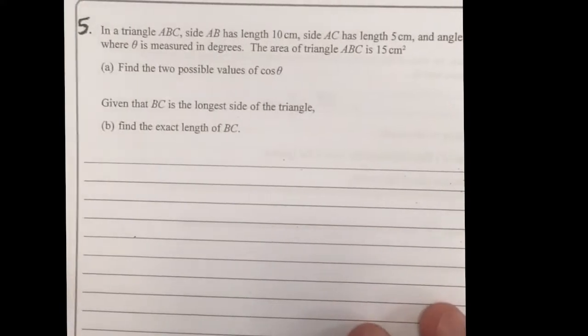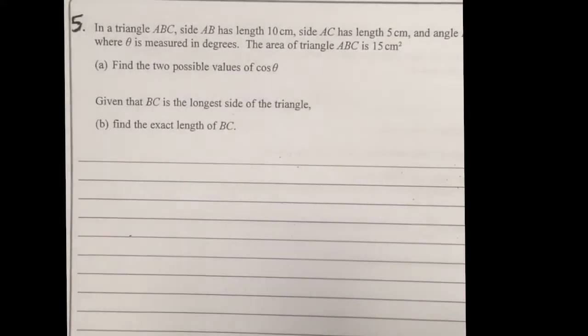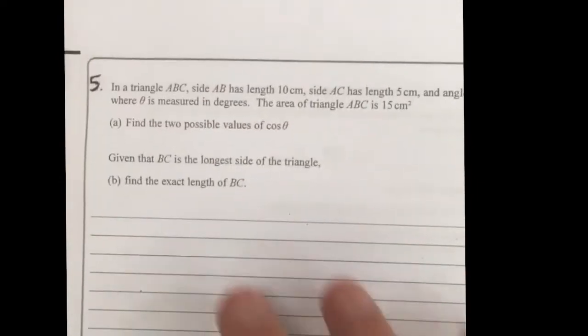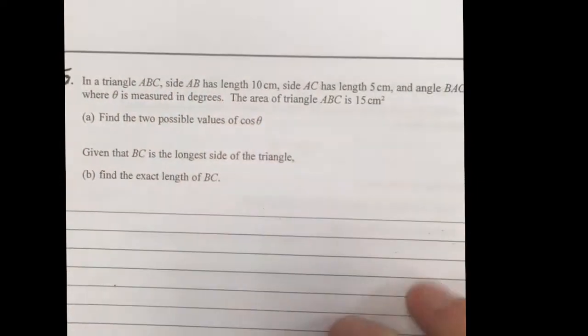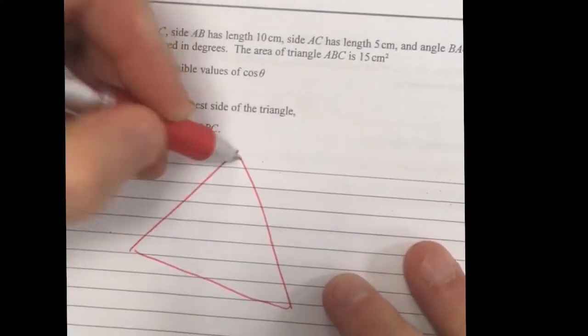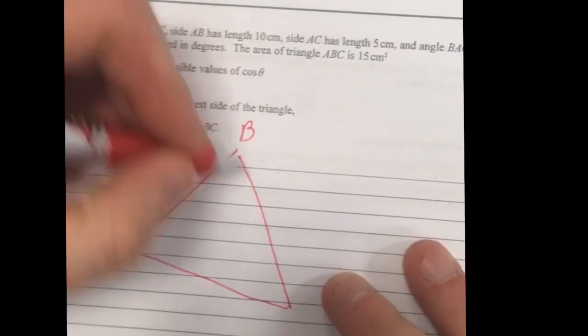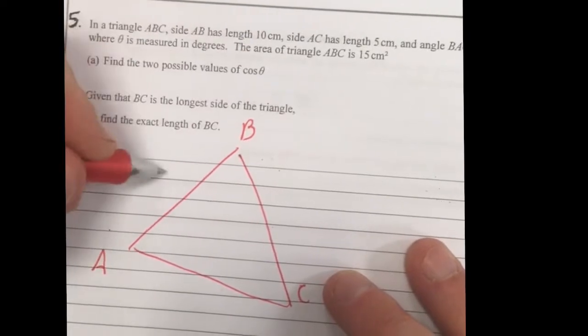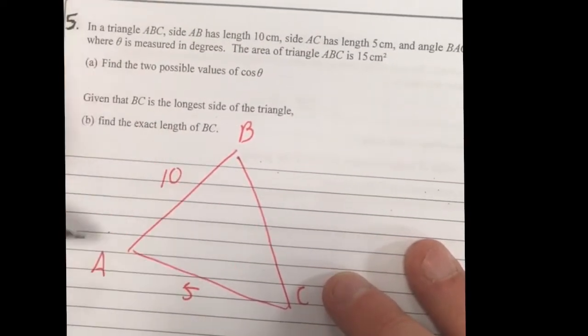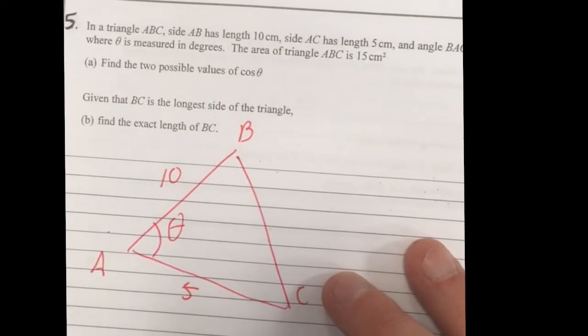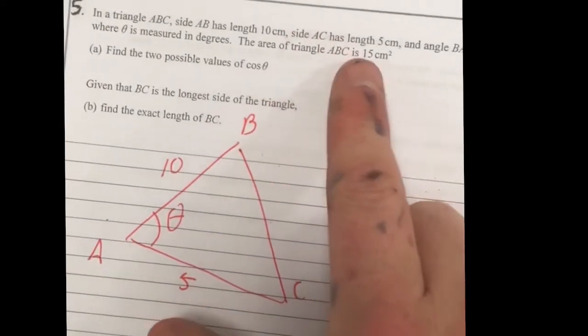Okay, question 5, which was all to do with trigonometry. So really, this just required that you remember the equation for the area of a triangle. We're told about this triangle. Let's do a quick sketch. So it's ABC. AB has a length of 10, AC has a length of 5, and angle BAC is theta. And we're told the area of the triangle is 15.